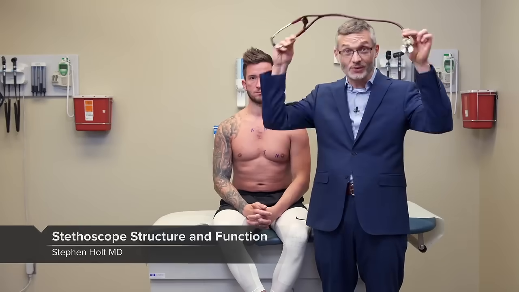Importantly, the S1 and S2 heart sounds are higher in pitch than some other sounds that you might hear. And this leads me to a very important quick brief on your stethoscope. Your stethoscope has 2 heads on it. You've got a bell, you've got a diaphragm. And these are useful in different circumstances.